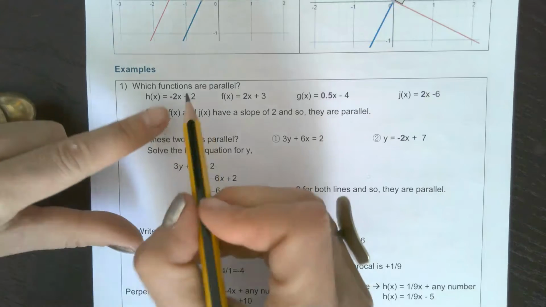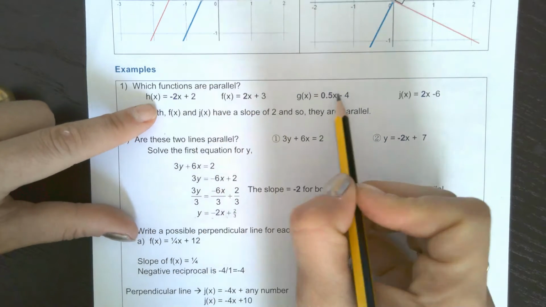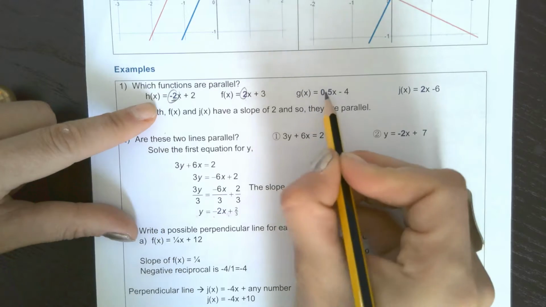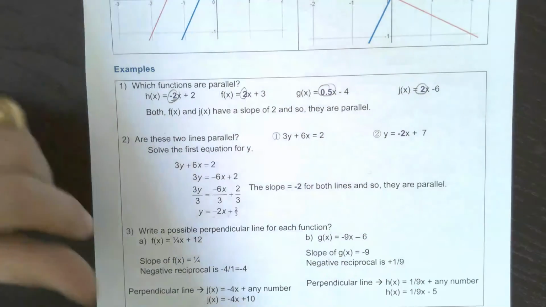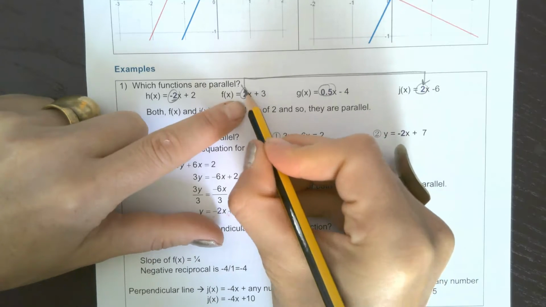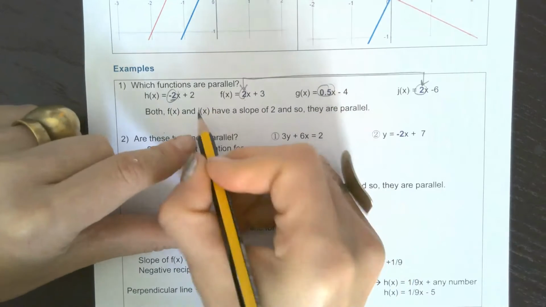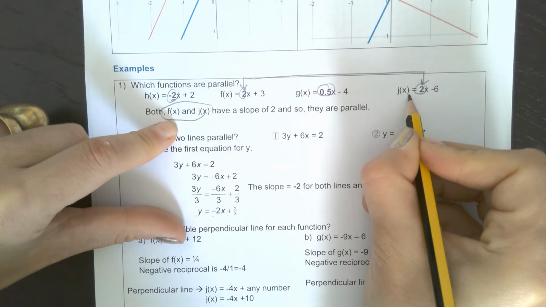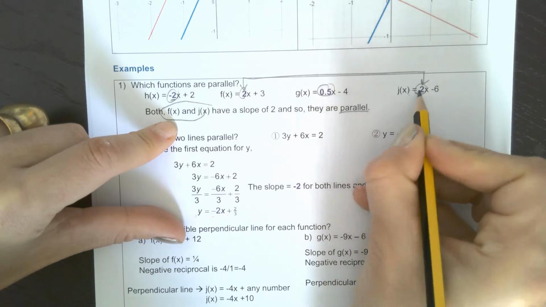So it says, which functions are parallel? So we look at the number that's in front of the x, and we say, which ones are the same? Here, 2 and 2 are the same. So that means both the function f and the function j are parallel because they have the same slope.